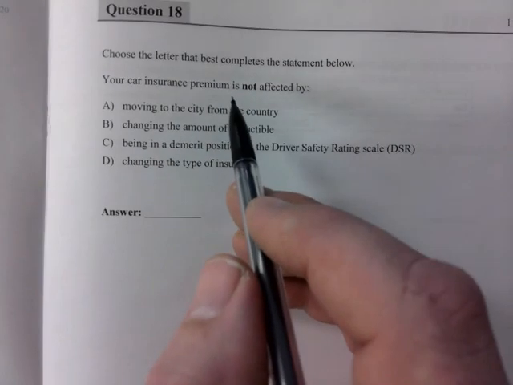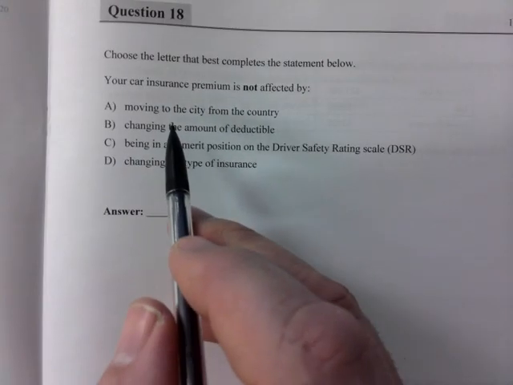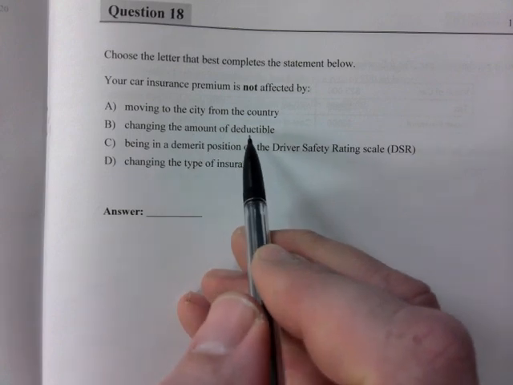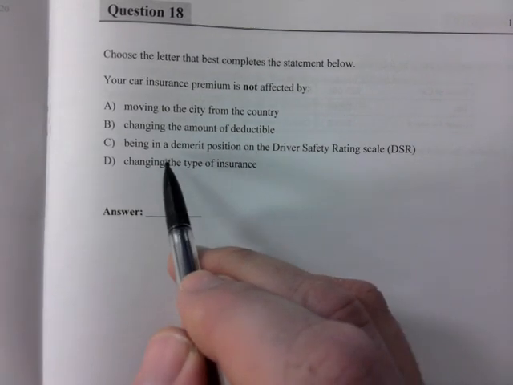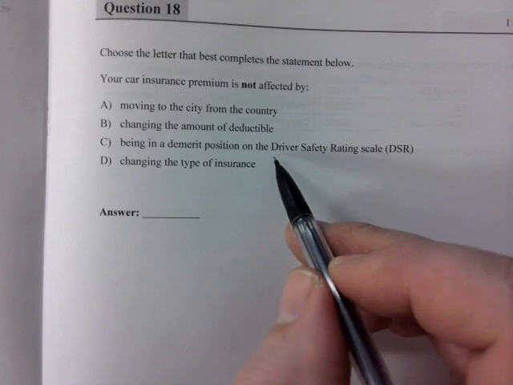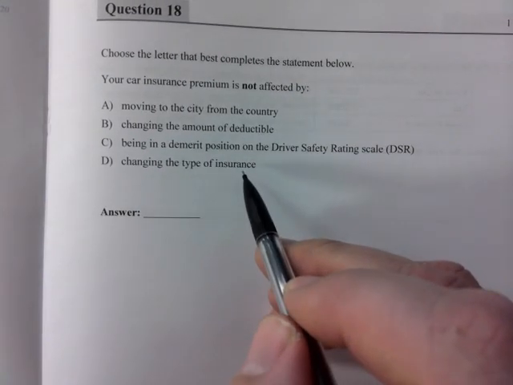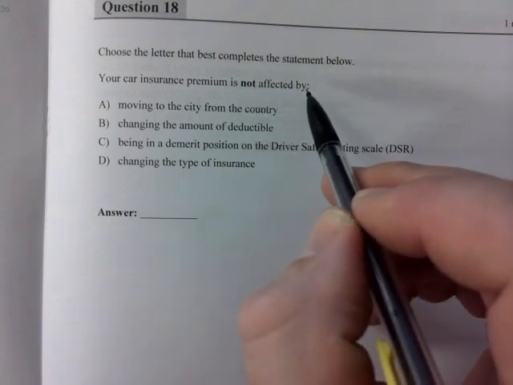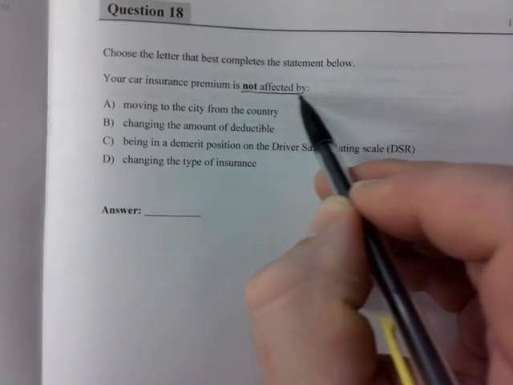Your car insurance premium is not affected by: moving to the city from the country, changing the amount of deductible, being in a demerit position, or changing the type of insurance.